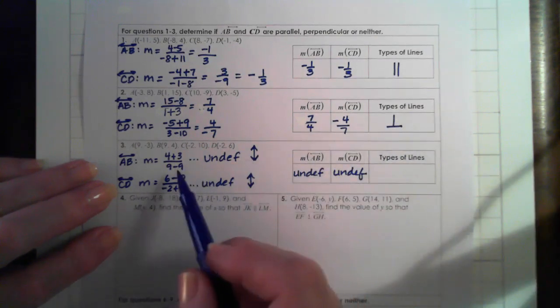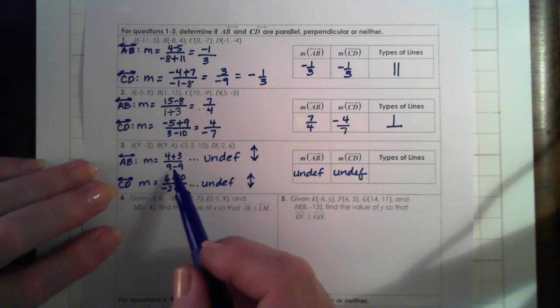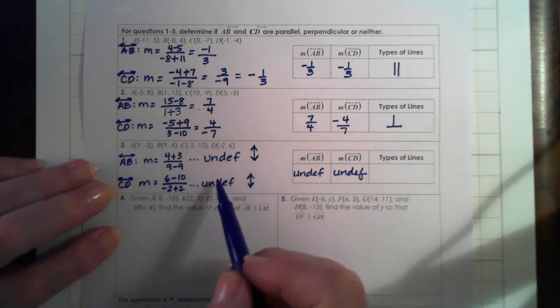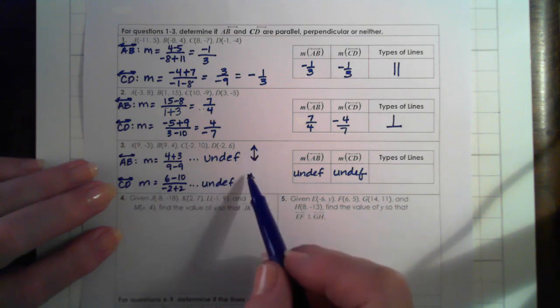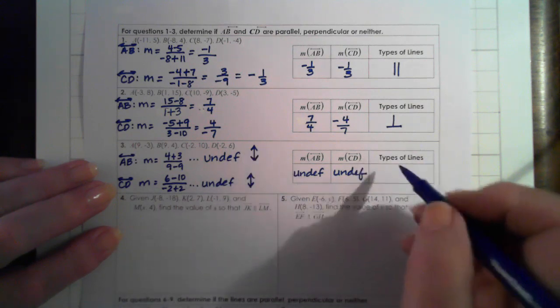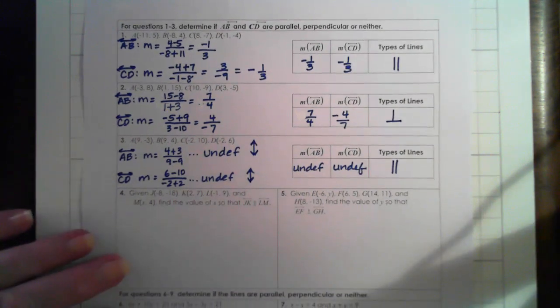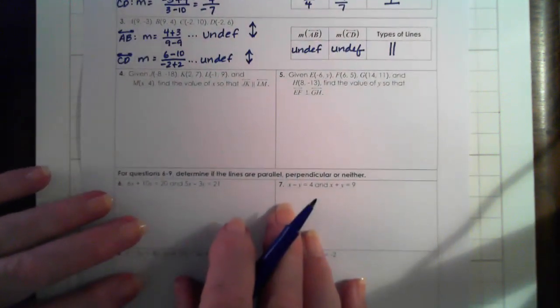In number 3, in both cases, my denominator would have been 0. That's called an undefined slope. It means that we've got a vertical line. So both of these are vertical lines, which means they are parallel. Okay, so now let's move on to problems numbers 4 and 5.